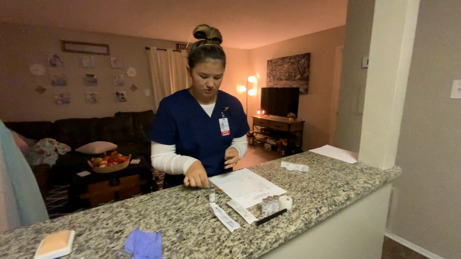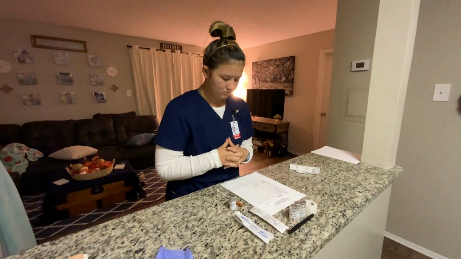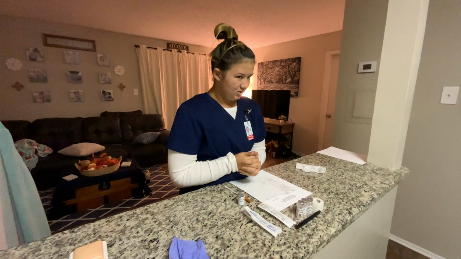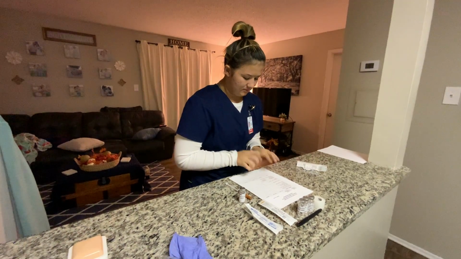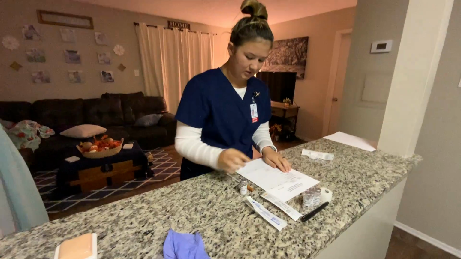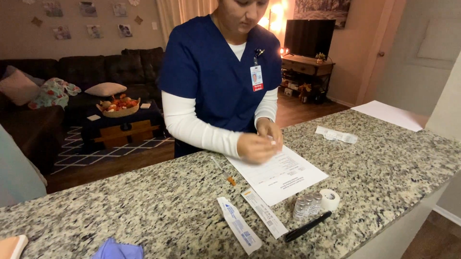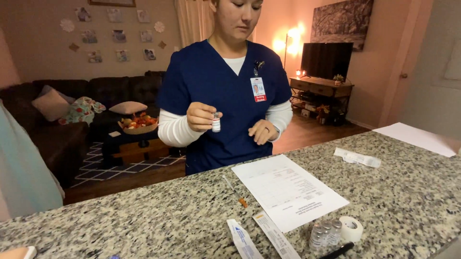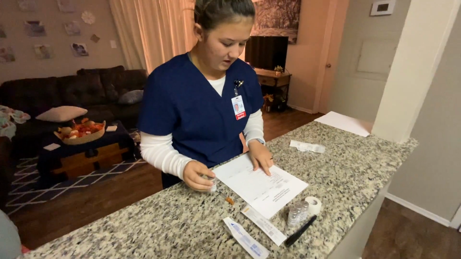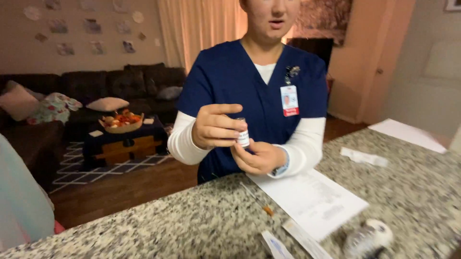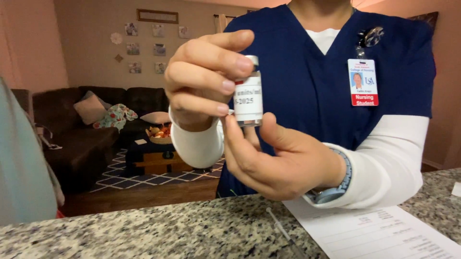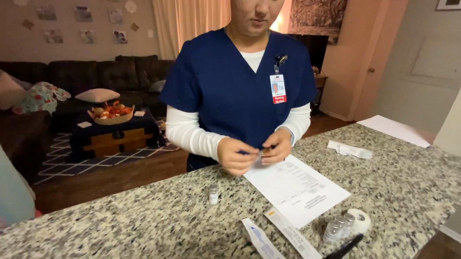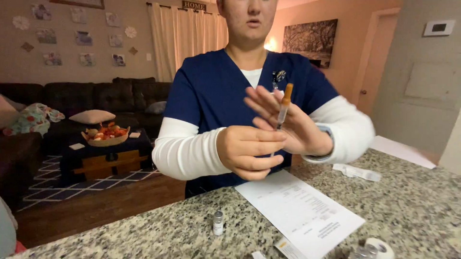So now that I have this drawn up, I am going to do my second check of rights. I'm going to note that the name is Jaguar J. Jones. I'm going to be administering heparin, in which I have heparin. And I'm comparing all this with my MAR. I'm going to be giving 5,000 units, in which it's 10,000 units per milliliter. And I have 0.5 milliliters.